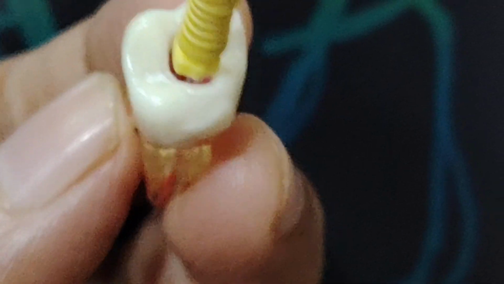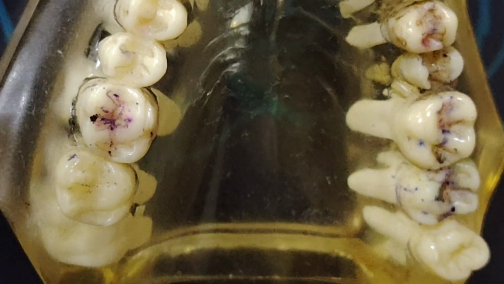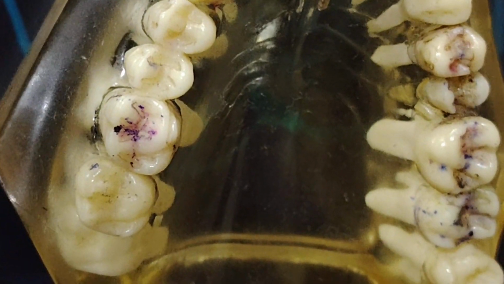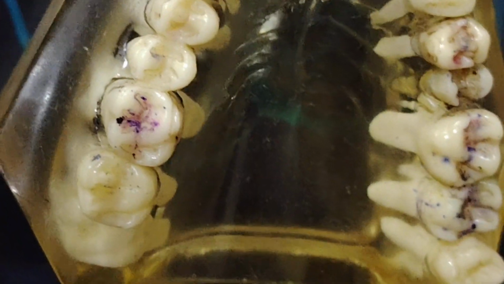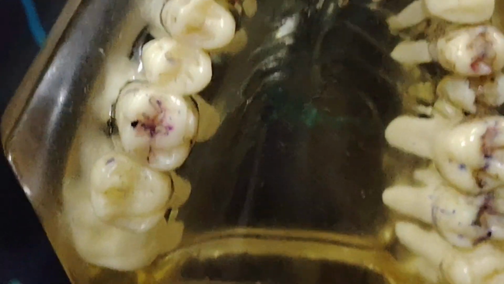Palatal. Now I'll tell you in this particular model how we will locate the canal orifice and how we will do the access opening.